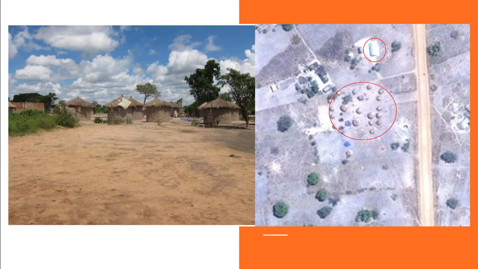Here's another example. In real life, this is what huts look like. And then from above, these are the tops of huts. So you would digitize each and every one of these. Once again, up here, we have a really shiny metal roof. That would also be digitized.